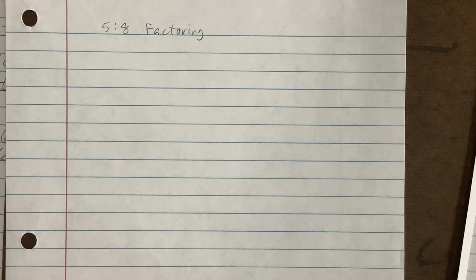Hi friends, and welcome to the last section of chapter 5. This one's on factoring. Remember I had mentioned when we were doing distributing that we would have a lesson that is the opposite of distributing, or backwards distributing.